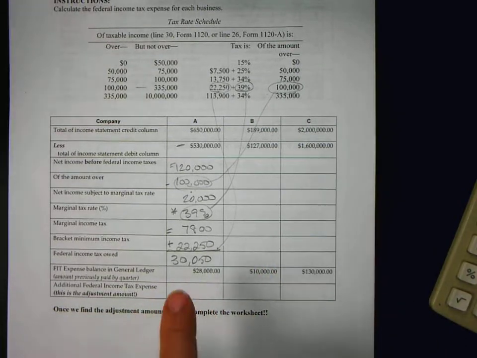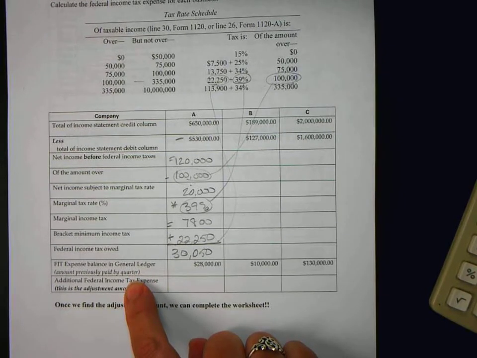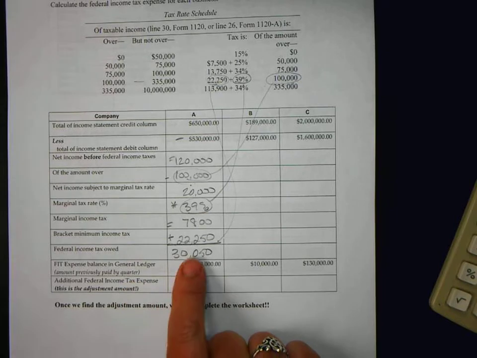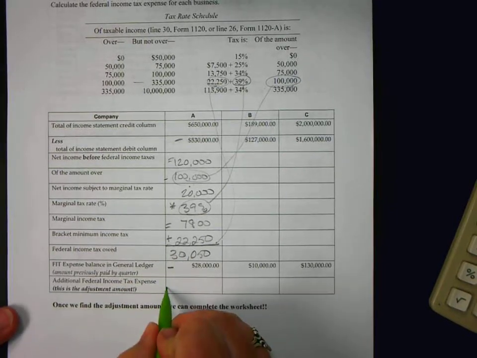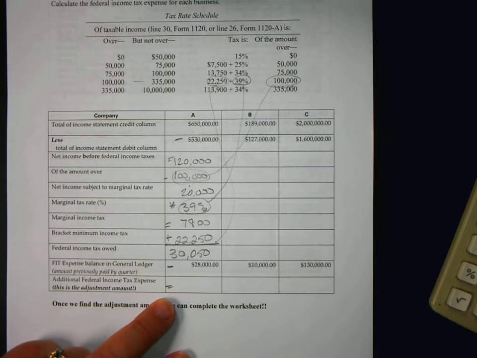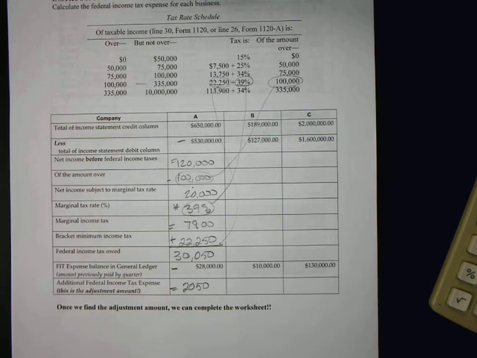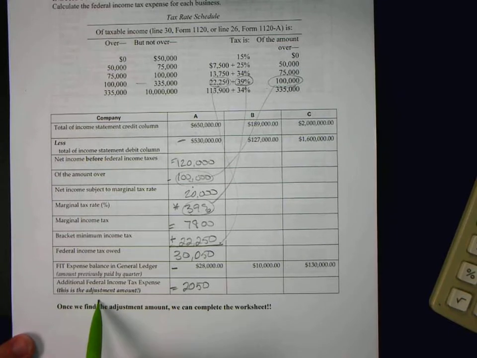Then we need to check our ledger. How much have we already paid this year? So this number right here, you can see, is coming from the general ledger. We paid this previously by quarter. So the difference between these two is what we still owe. So we still owe $2,050. Okay, so this is our adjustment amount.